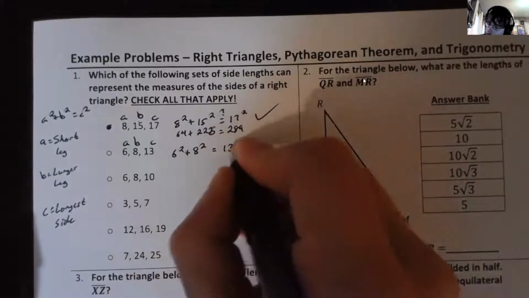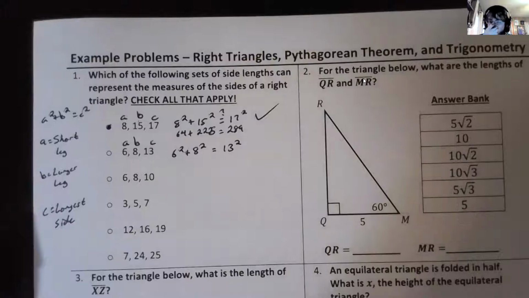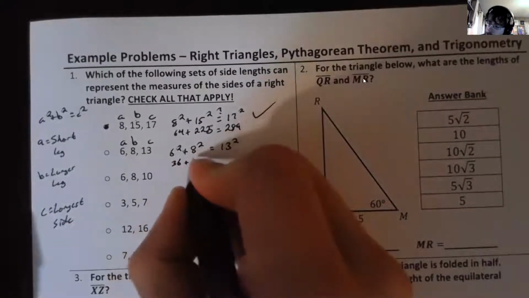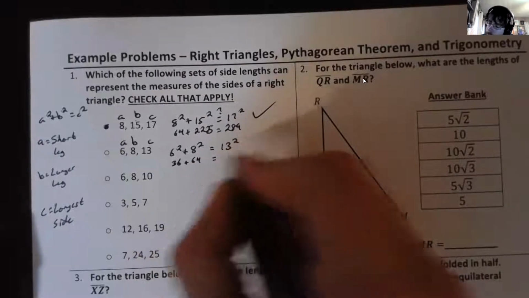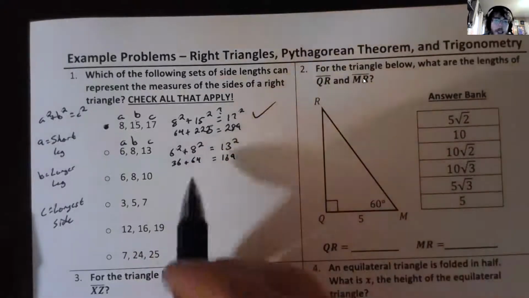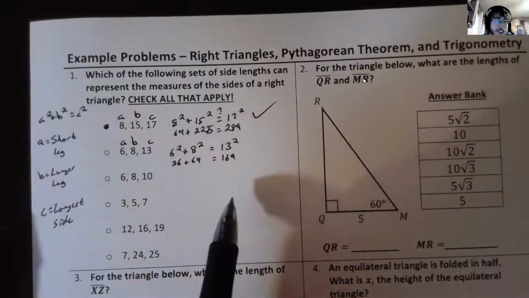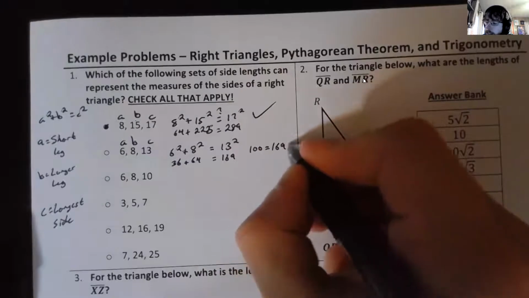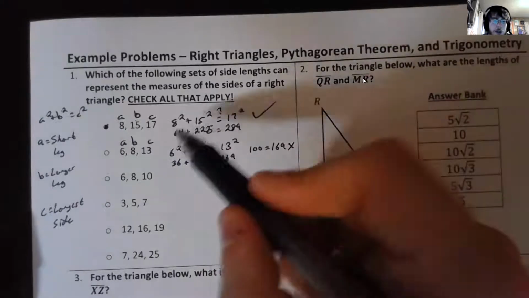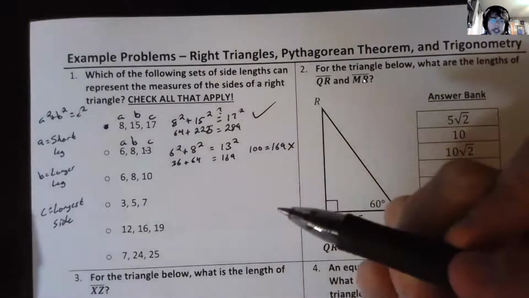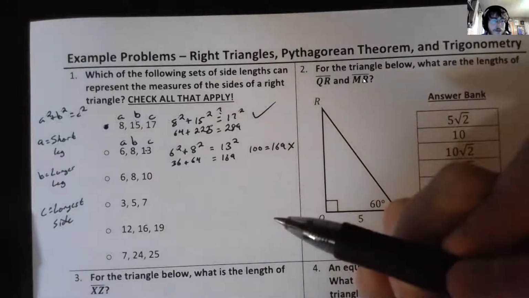And we're going to see if that's equal to 13 squared. 6 squared is 36. 8 squared is 64. And 13 squared is 169. If you take 36 and add 64, you get 100. 100 is not equal to 169, so this is not a right triangle, so we wouldn't mark that one as one of our answers. Okay.